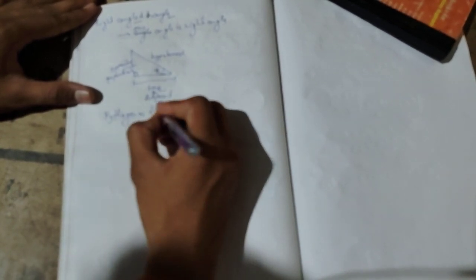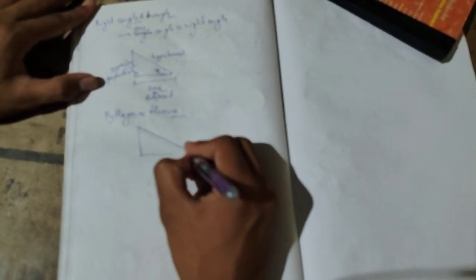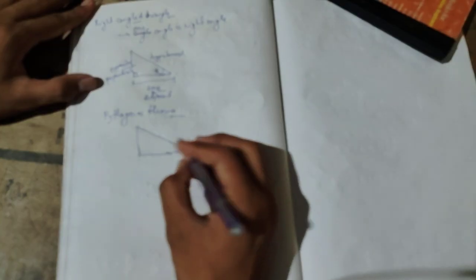Now there is another thing that is called Pythagoras theorem. We will prove this. It's quite simple. I have a triangle, and this is the right angle.